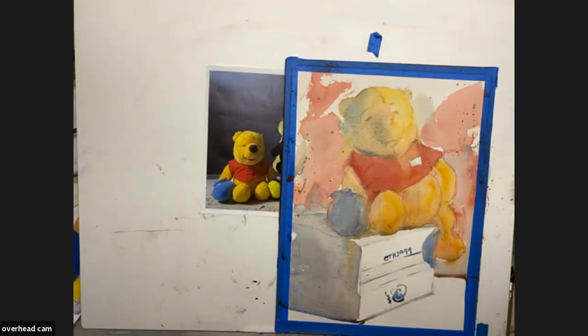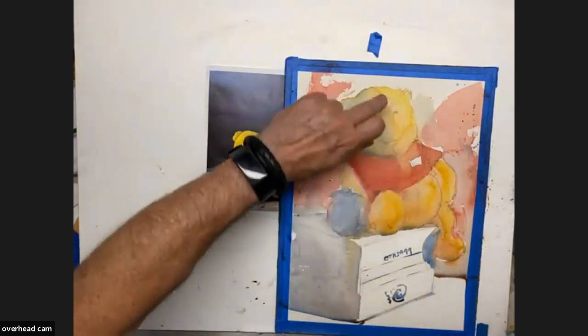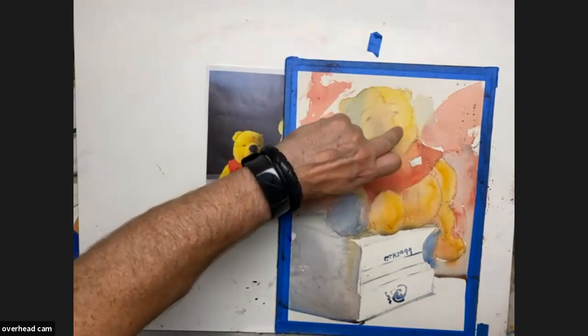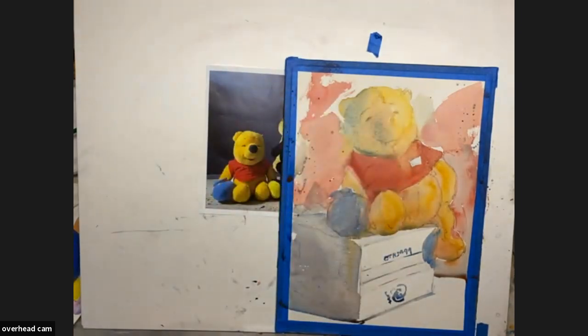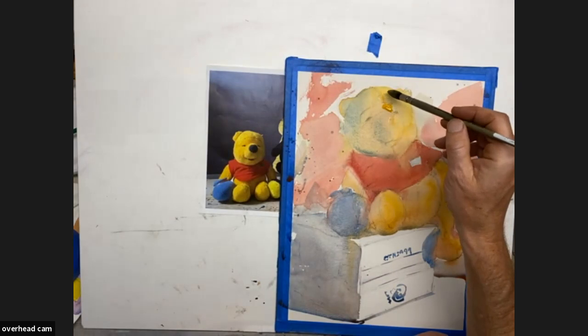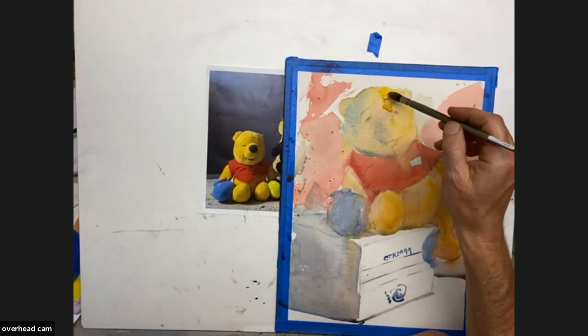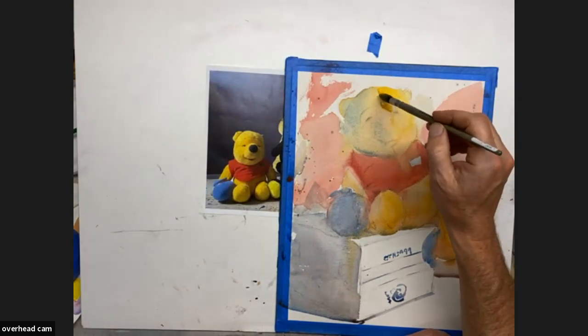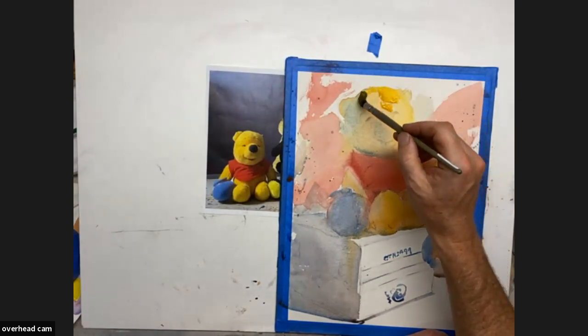So while the rest is drying, I'm just going to adjust this because I really don't like that the center of interest isn't vibrant enough, isn't high enough chroma. I diluted it too much. That's the problem. So I'm just going to go back with a darker, higher chroma, less watery wash and adjust that a little bit.